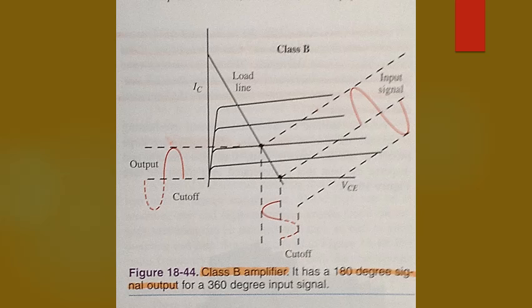Finally, Class C. A Class C amplifier is biased so that less than 180 degrees of output signal is produced during 360 degrees of input signal. This class finds limited use in transistor circuits.